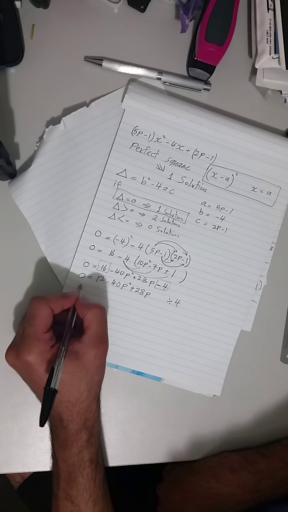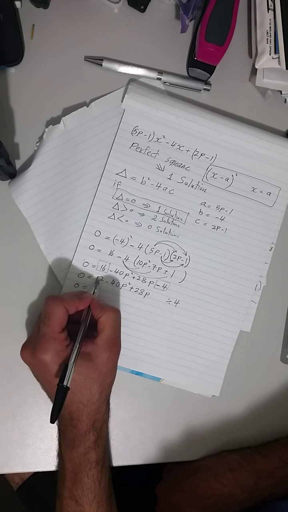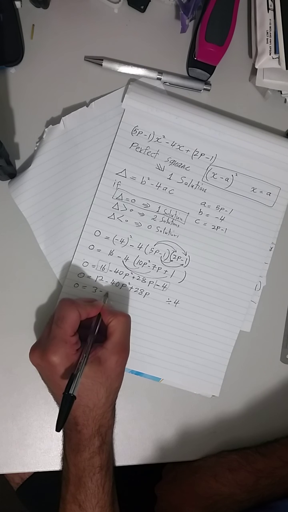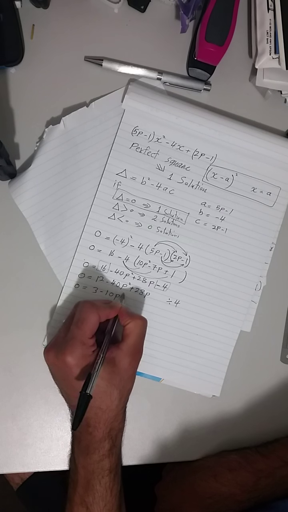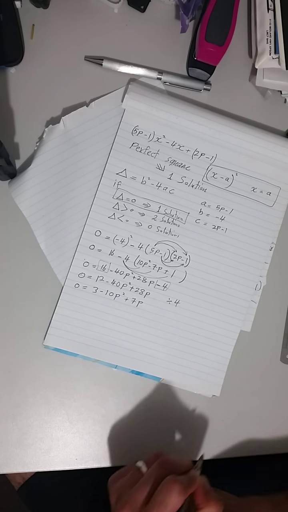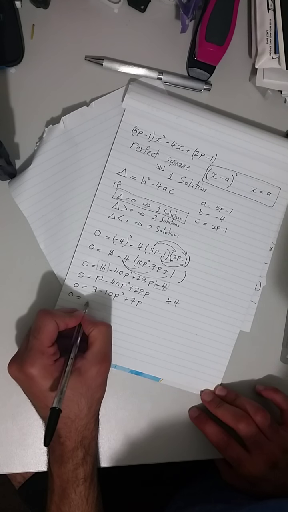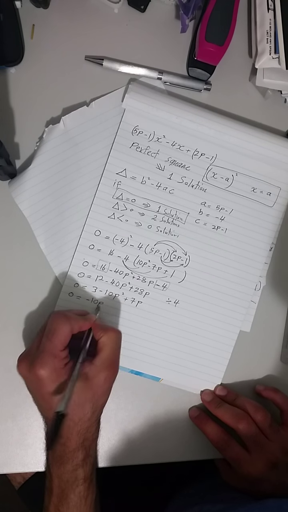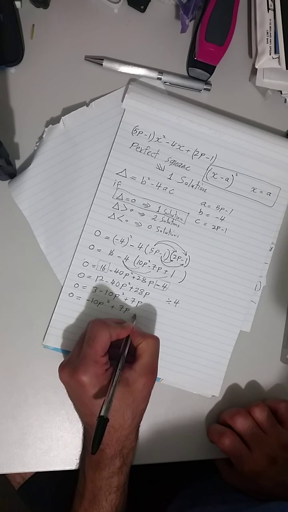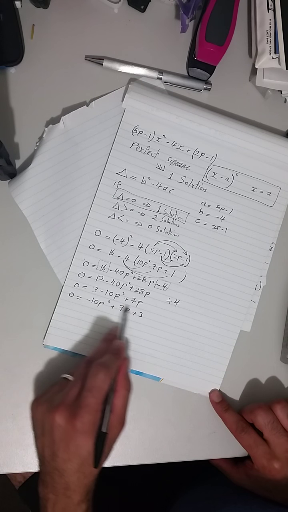If I divide by 4, I get 0 divided by 4 is 0, and that equals 12 divided by 4 is 3, minus 10p squared plus 7p. Now I'm going to rearrange this just a little bit, just to make it familiar to myself: negative 10p squared plus 7p plus 3.